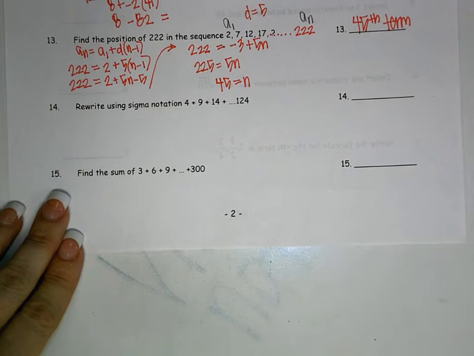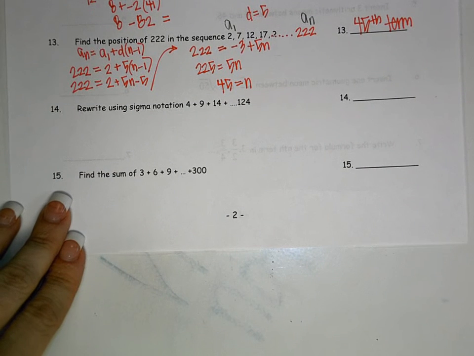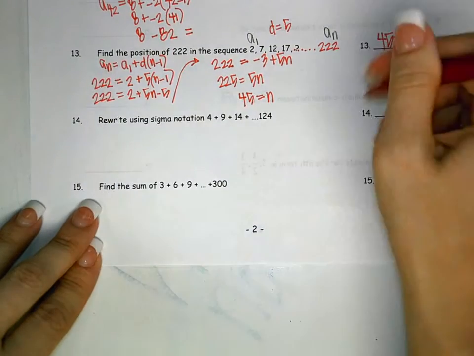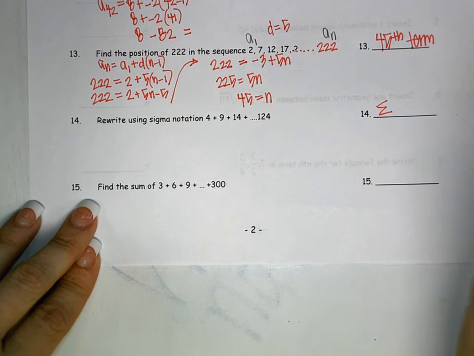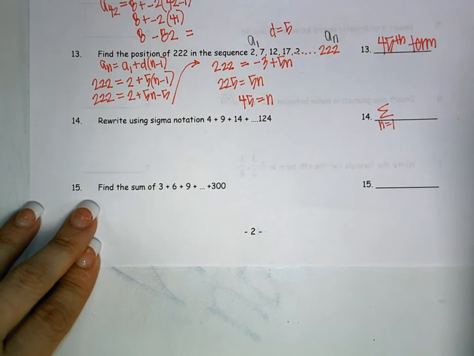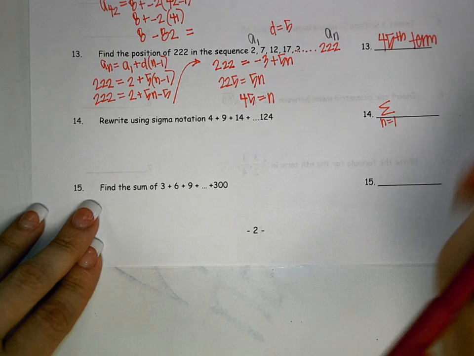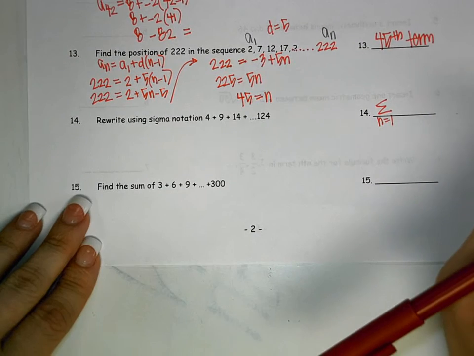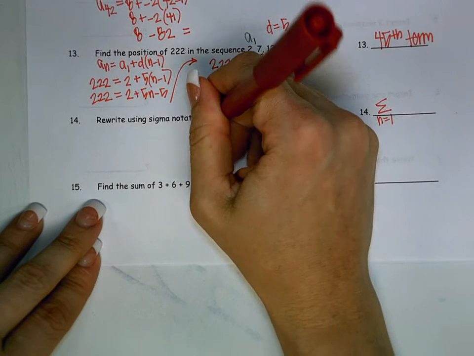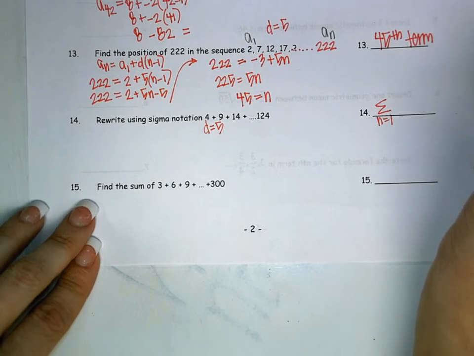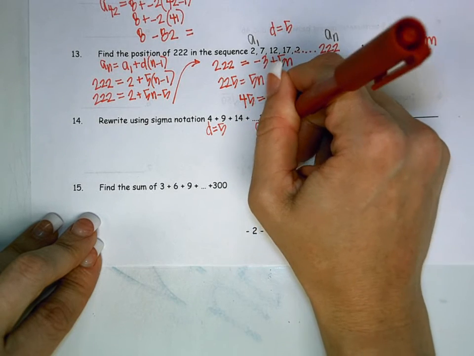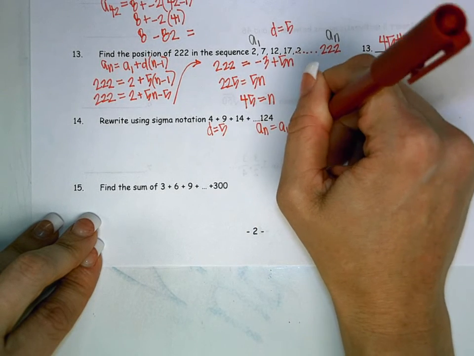Number 14, rewrite using sigma notation. Okay, so we want to figure out, this is obviously a sum. Sigma notation means we're going to use a sum. So you're going to see this in your answer. You're always starting with N equals 1 because that's the number that you're plugging in first. So we need to figure out how many terms there are and what the formula is that you're plugging into. So here you can tell that your common difference is equal to 5. We're going to use AN equals A1 plus D times N minus 1.